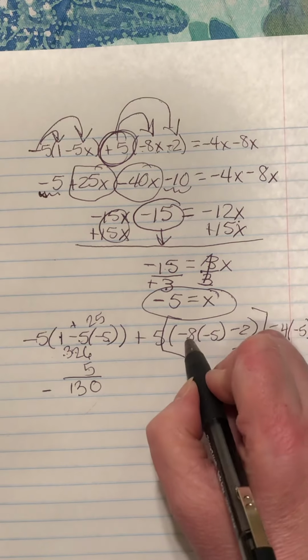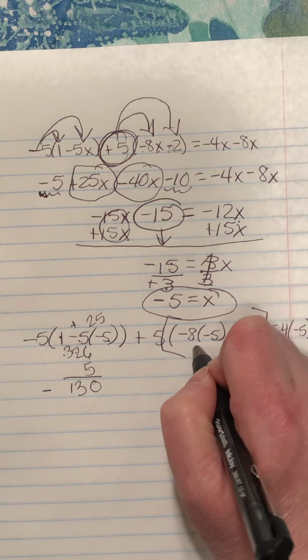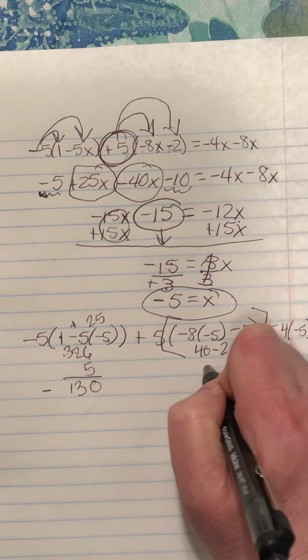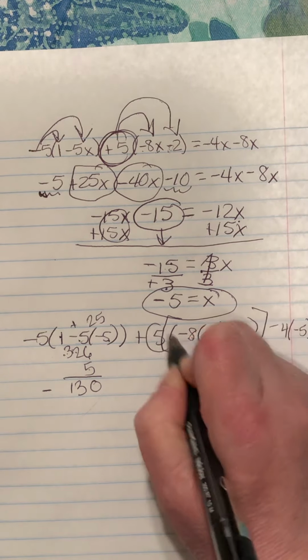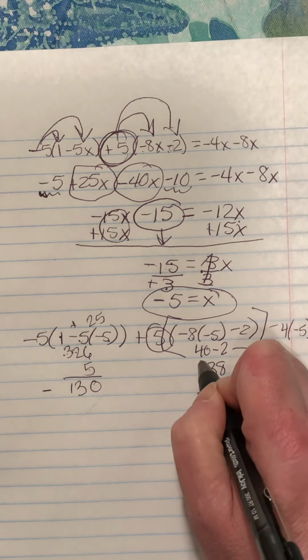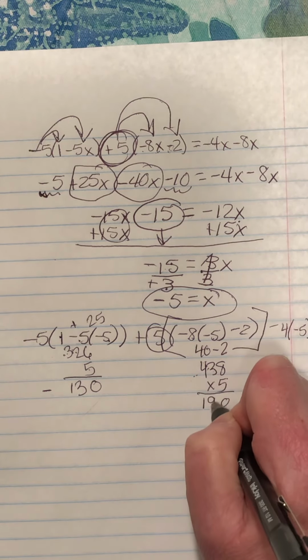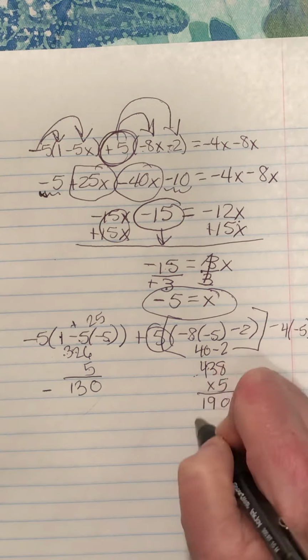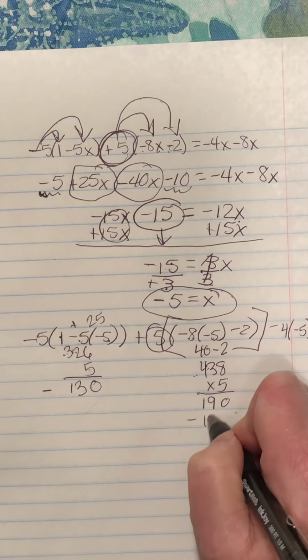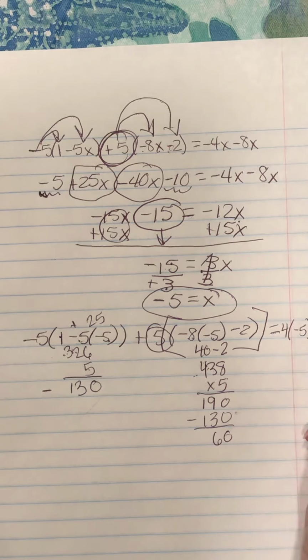This section here, negative 8 times negative 5 is negative 40. I'm sorry, positive 40 minus 2 is 38. And we're multiplying it by this 5 here. It's going to stay positive. So 40, 15, 16, 17, 18, 19 to make a 19 here to make 190. So this side is really 190 minus 130, which is 60. So this side should equal 60.